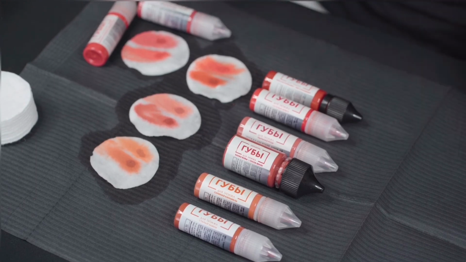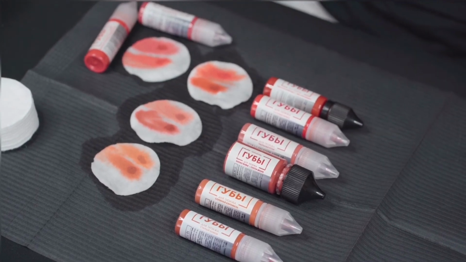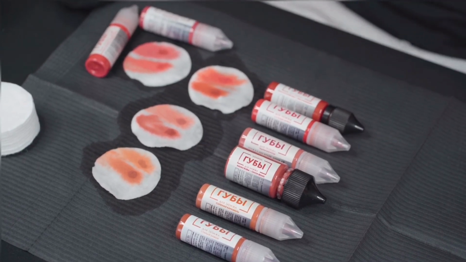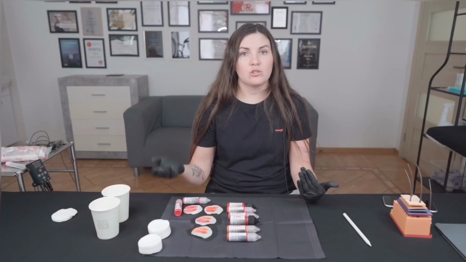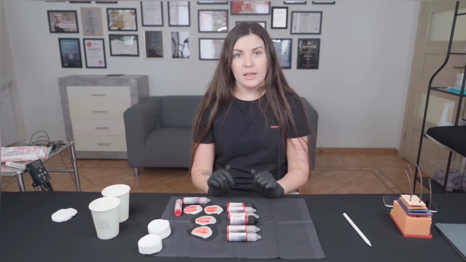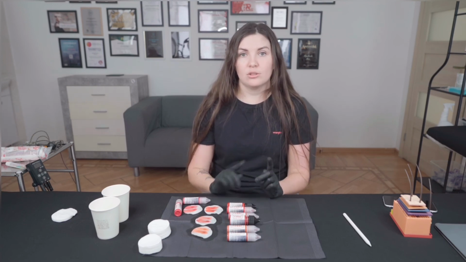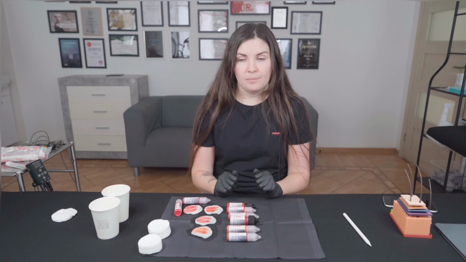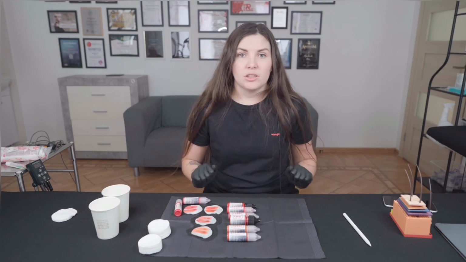So think before you do it. And this is pretty much all as far as pigments for lips. I also have a few correctors in my palette, and I already explained how and when to use them. For lips I have 3 correctors. One is salmon, one is orange, and one is orange-red color. Let me show you what they look like.